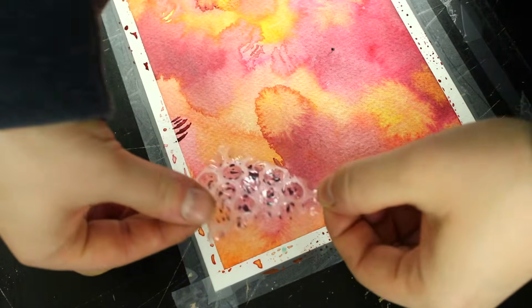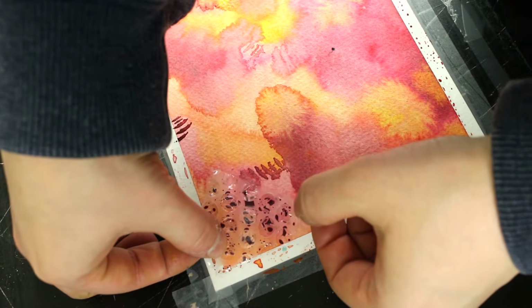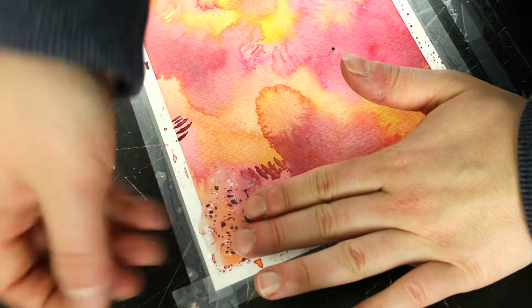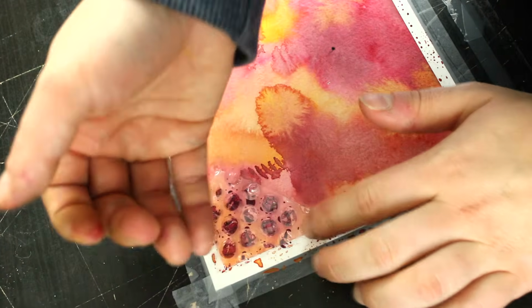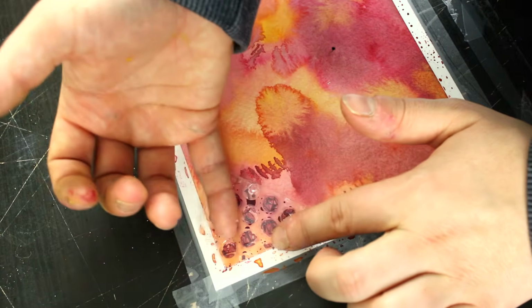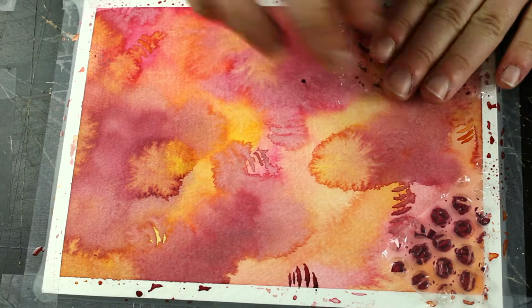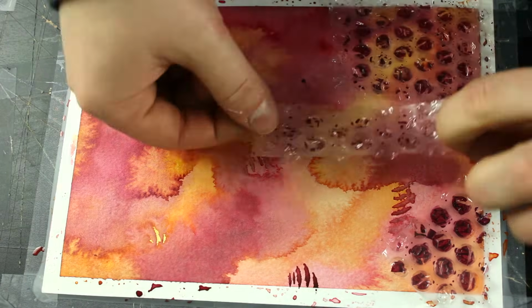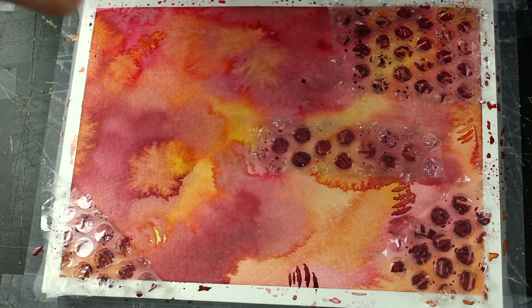Now you want to carefully place the bubble wrap where you want some texture and gently press down. This part needs a steady and careful hand. Leave the bubble wrap stuck to your painting for about 30 minutes to an hour. You want the paint underneath to be completely dry or semi-dry.